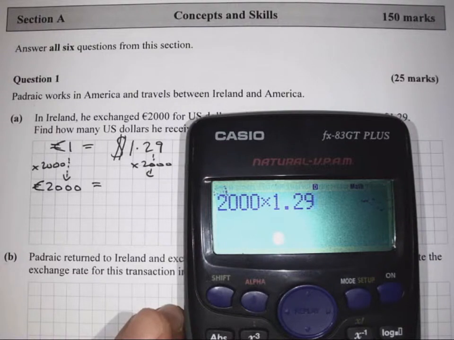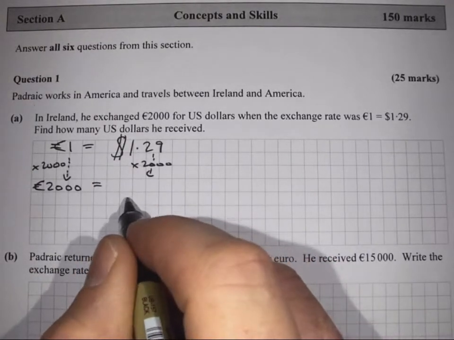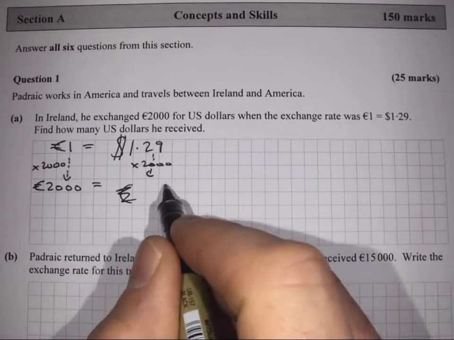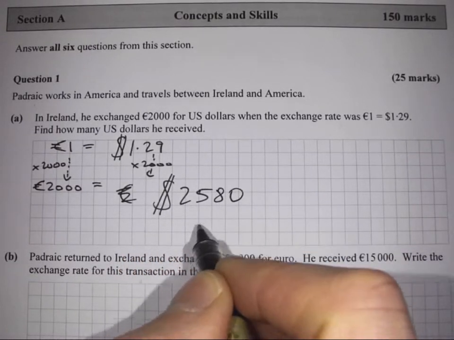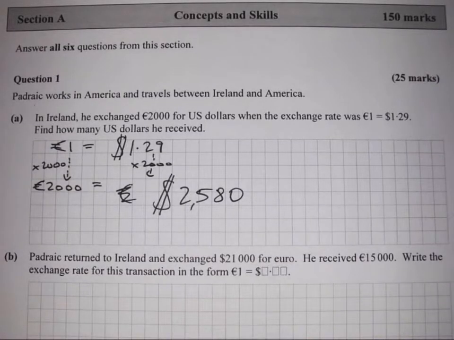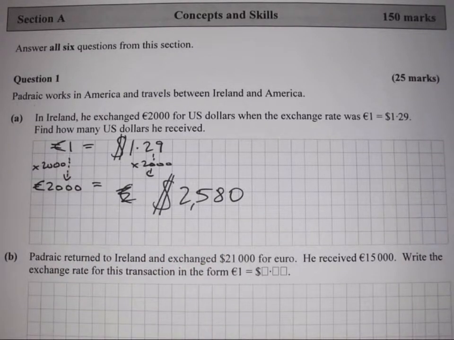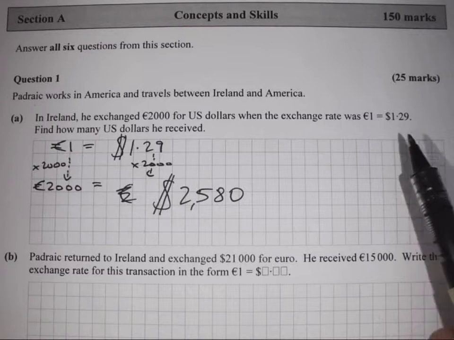Because each of those €1 is worth $1.29, 2,000 multiplied by 1.29 gives us 2,580 US dollars. So 2,000 euros is worth approximately $2,500, and that seems about right looking at this.